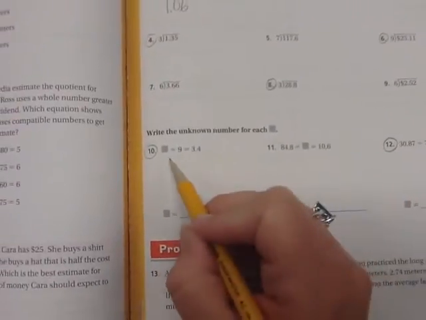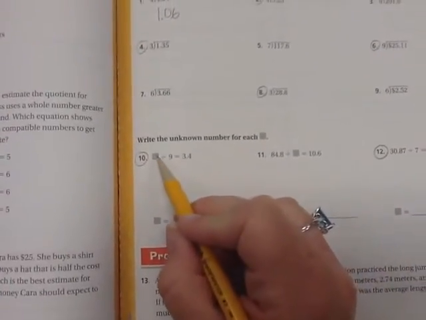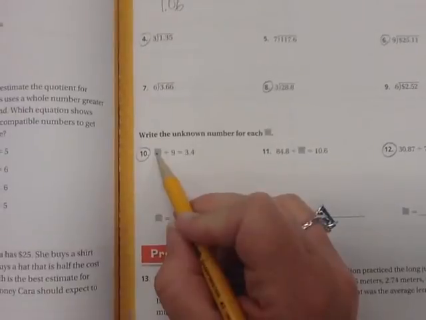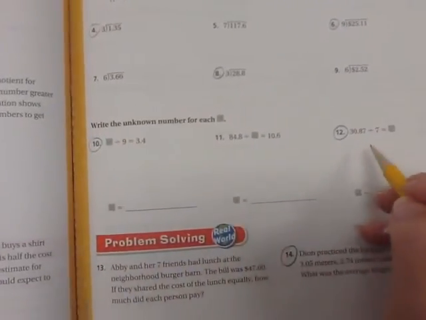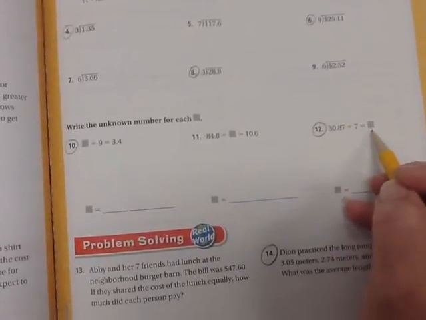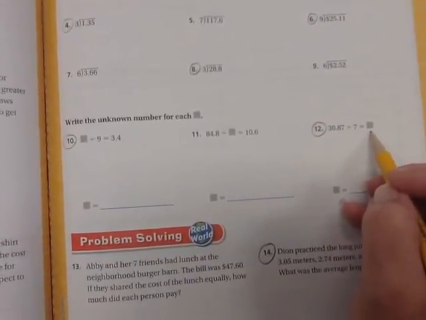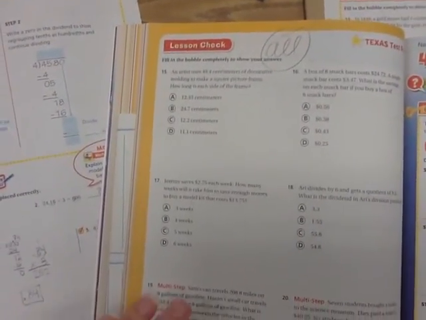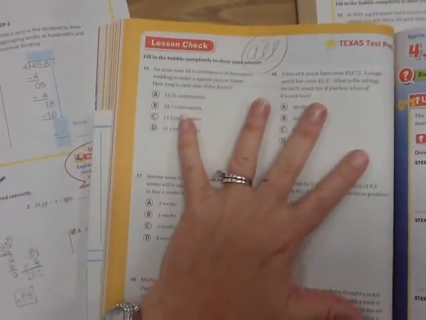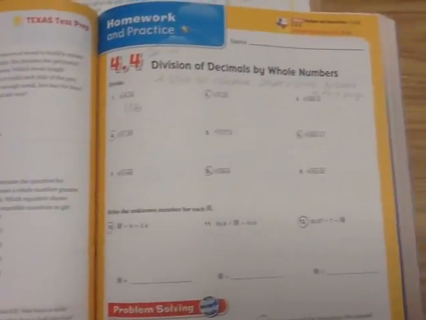Please pay attention. We have a missing dividend. So what are we going to do with these? We've talked about this. Same thing here. We don't have a missing dividend, we just have your missing answer, which is your quotient. So please pay attention. Please come to the teacher table if you have trouble. Please make sure this gold page is done and turned in. All problems on the back. Even numbers only on the front.